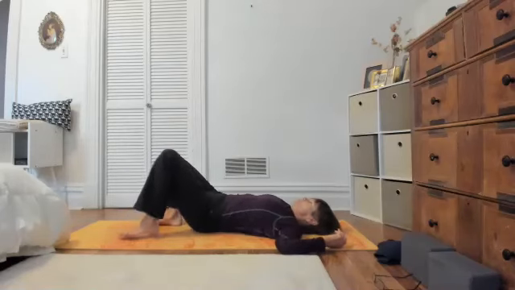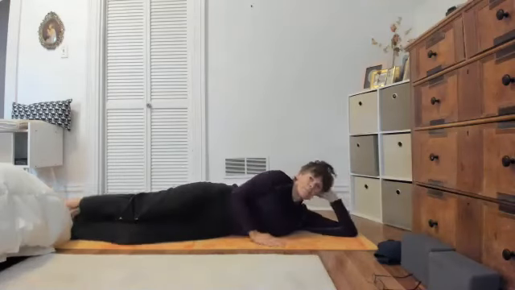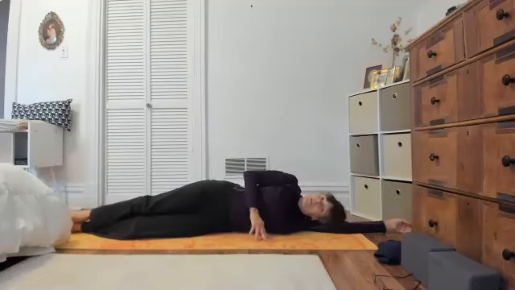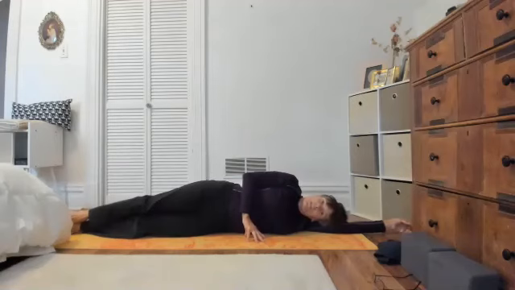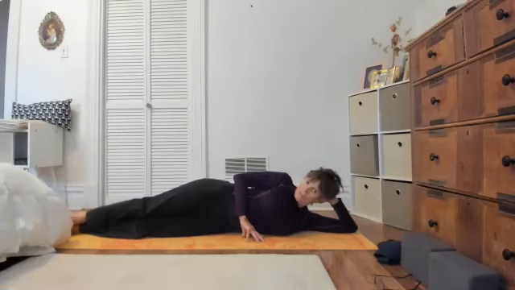And now just roll to one side, resting your head on your hand or reaching the lower arm out. You could rest your head on the extended lower arm, or you could cradle your head in your lower arm hand.